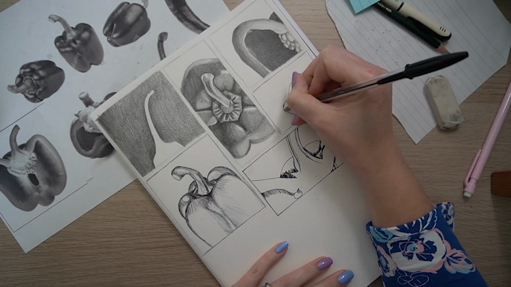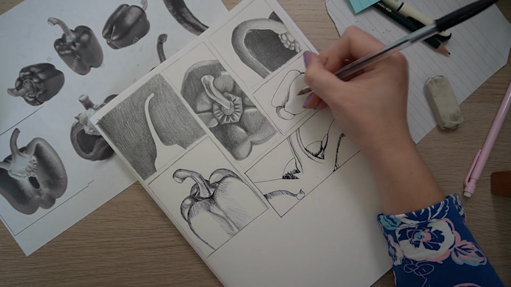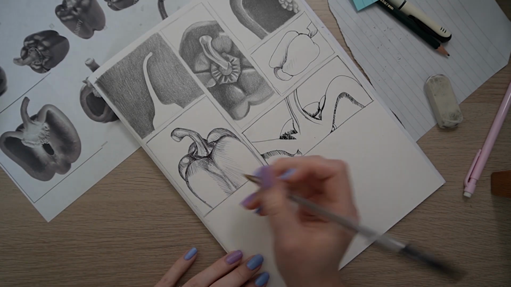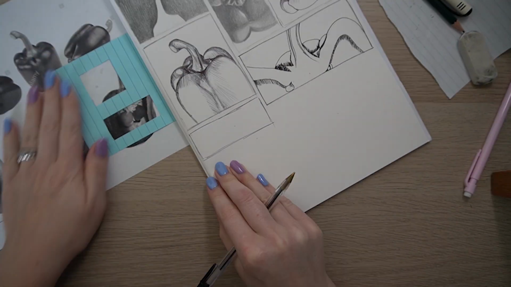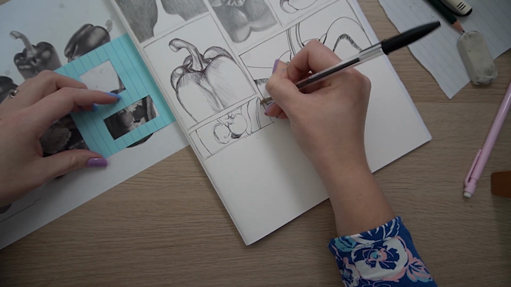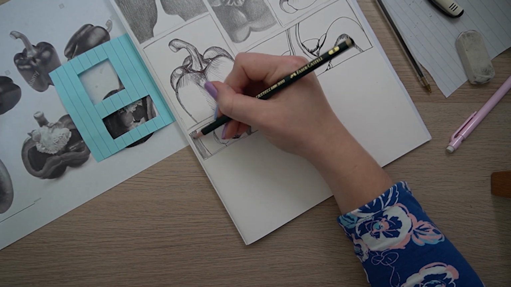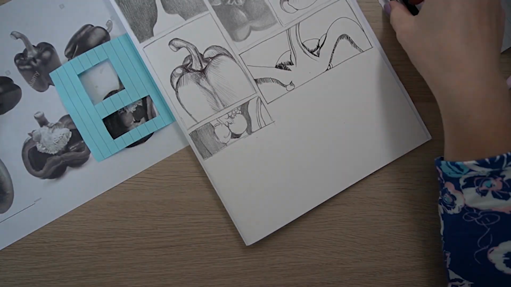So filling in that space there, I'm doing a continuous line drawing of the pepper. So that means you draw something without taking your pen off the page and adding a little bit of cross hatching. Now just doing some smaller sections, so a zoomed in section of that pepper with the 2 peppers inside it. And I'm using a mixture of pen drawing and pencil here to create that level of tone.